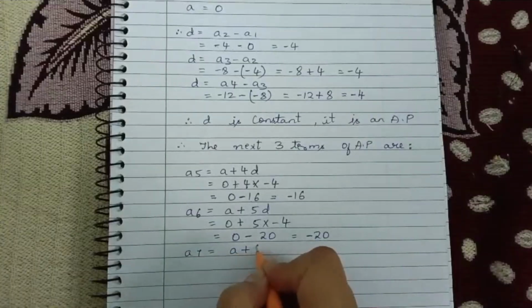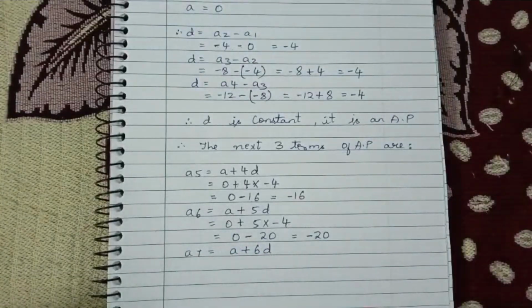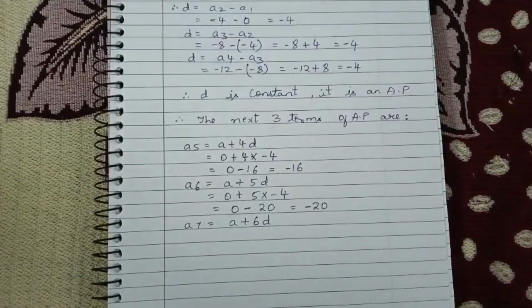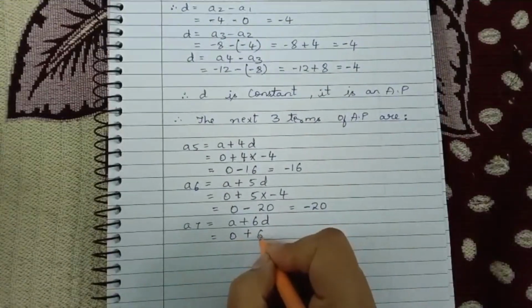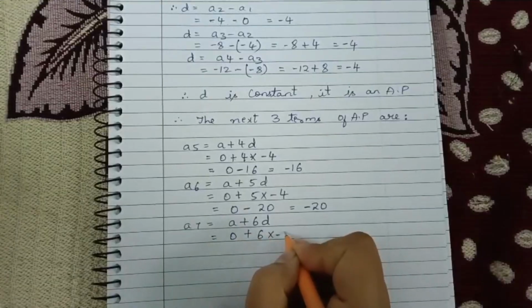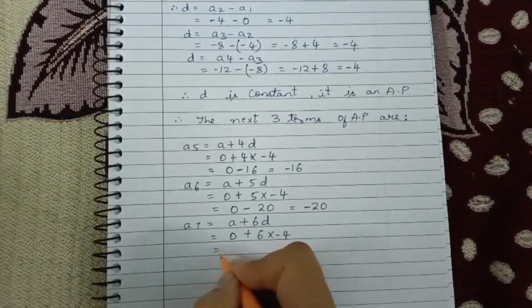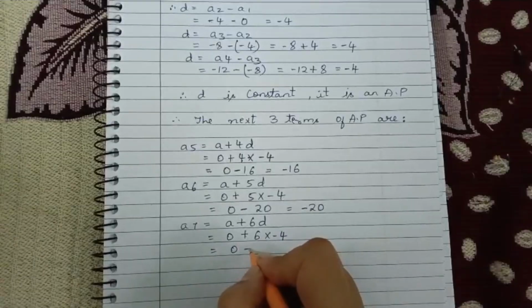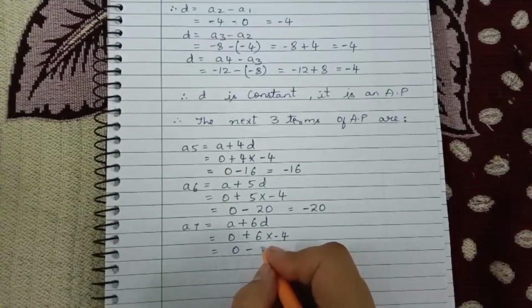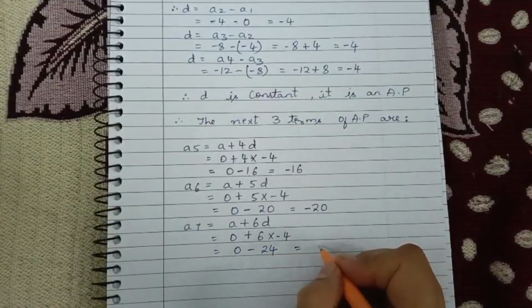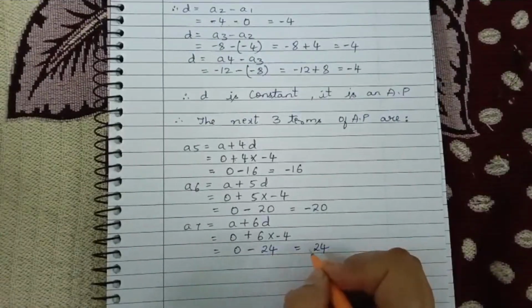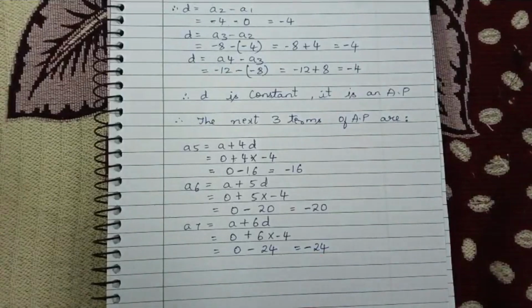A7, A plus 6D, 0 plus 6 into minus 4. 0 plus into minus is minus, 6 4s are 24. 0 minus 24 is 24 and minus sign I'll write over here.